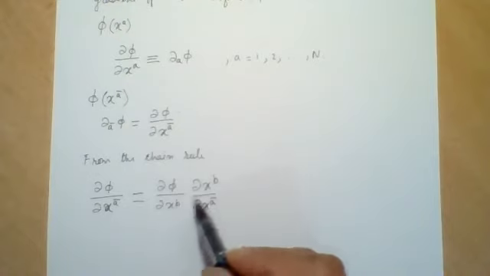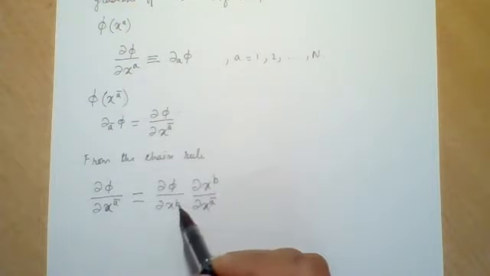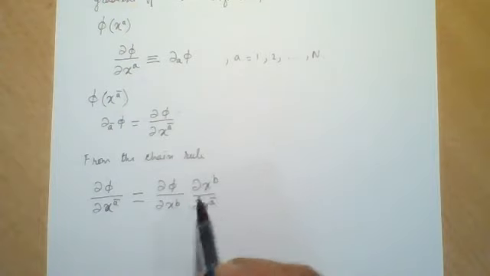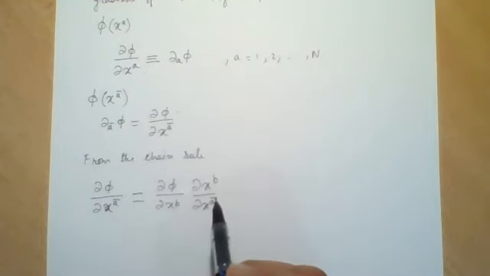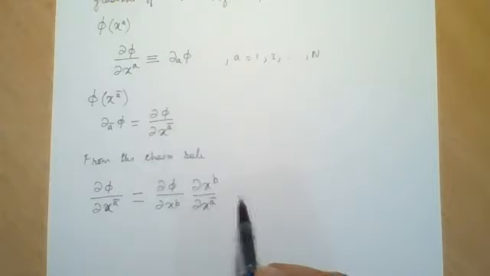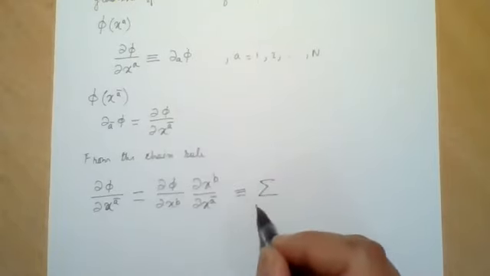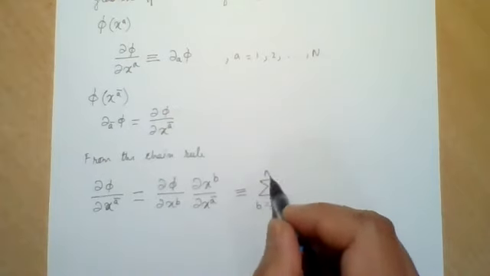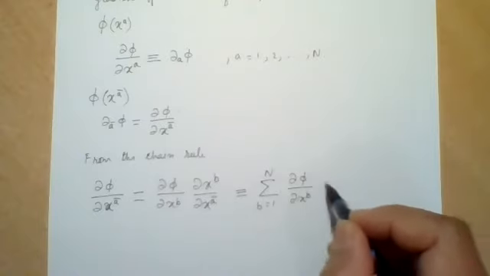The index b is repeated in the numerator and the denominator, which means we are taking the sum of these terms for all possible values of b from 1 to n.